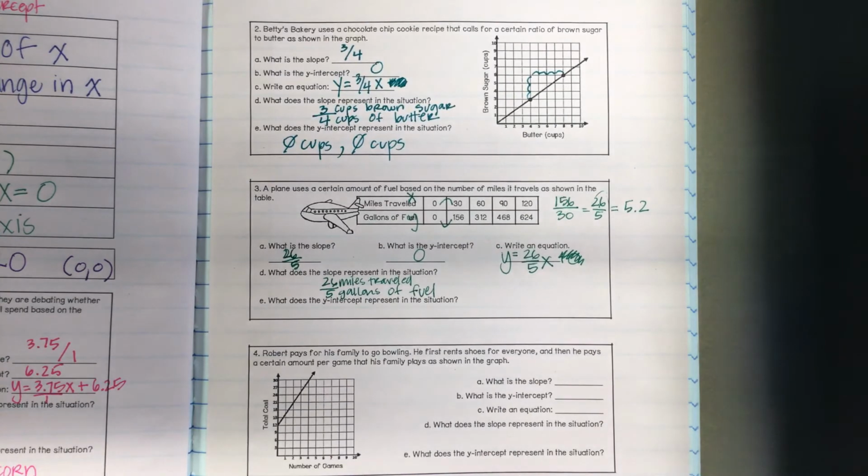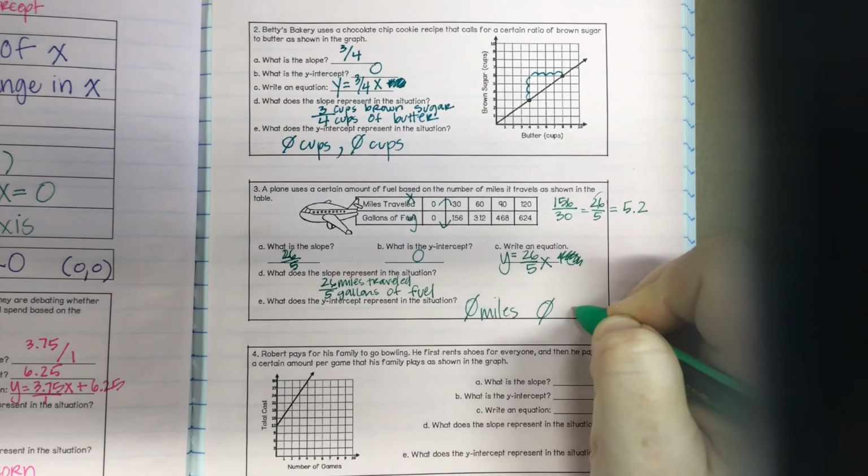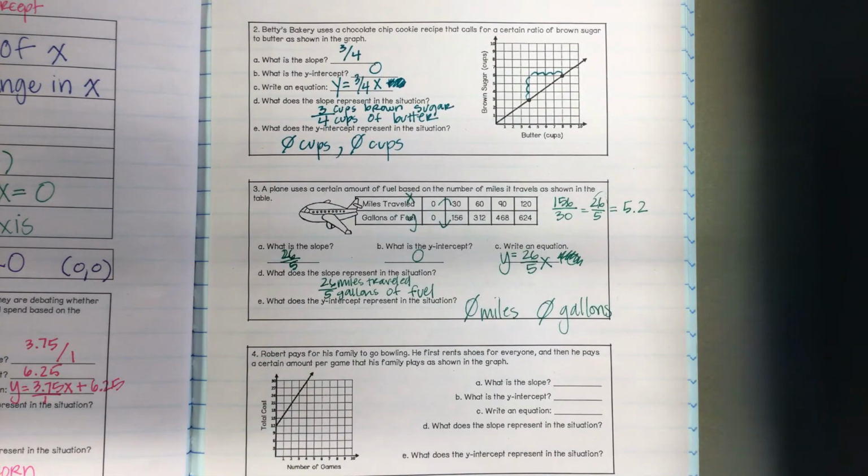What does the y represent? My ordered pair, my y-intercept is 0, 0. What does that mean? 0 miles, 0 gallons. And this is proportional because it starts at 0, 0.